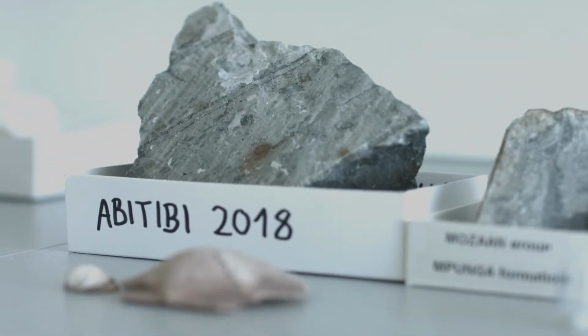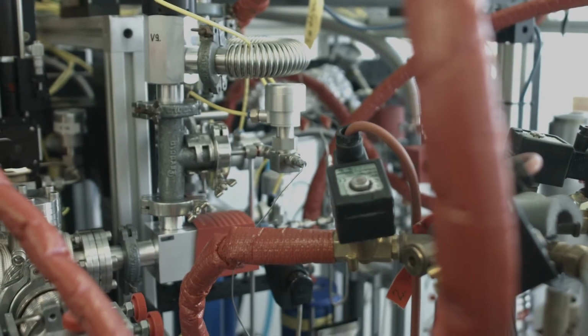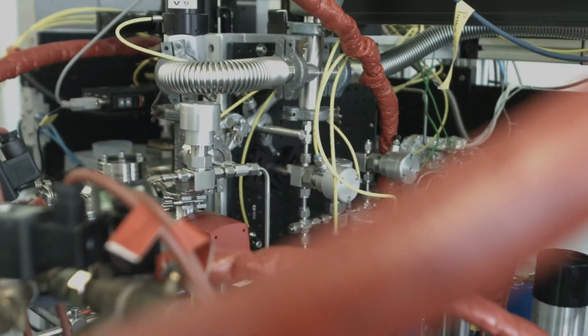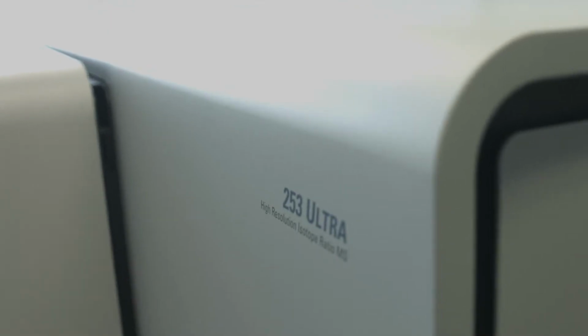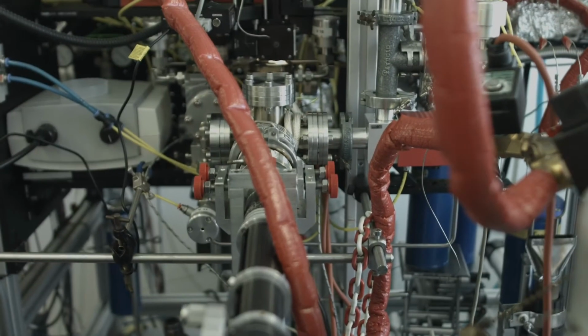We have a total of 3 different gas source mass spectrometers here in our group, and we have 2 conventional gas source mass spectrometers with multi-collector Faraday cups for measurement of the 3 oxygen isotopes on O2 that we release from different materials. And we have a new high-resolution gas source mass spectrometer where we can separate isobaric interferences, meaning that we can separate, for instance, OH from O17. And this is what we use for high-precision measurements of O17 of carbon dioxide.